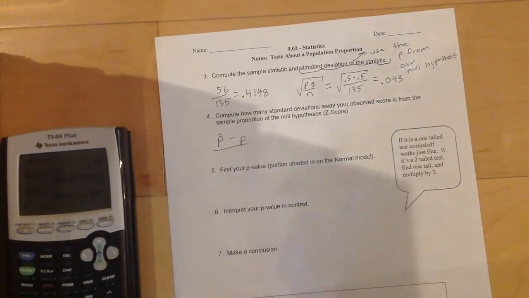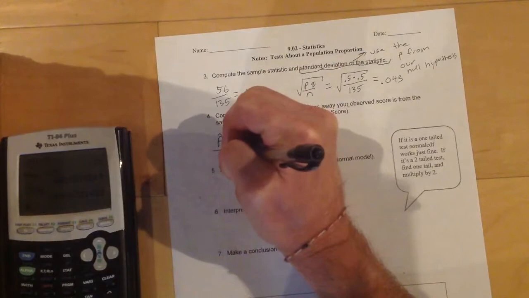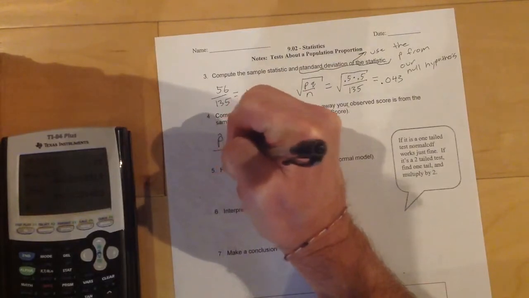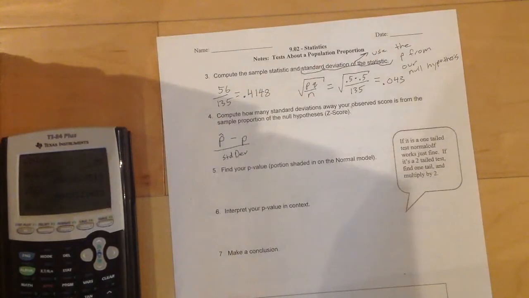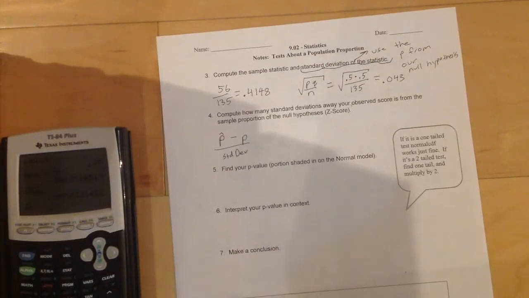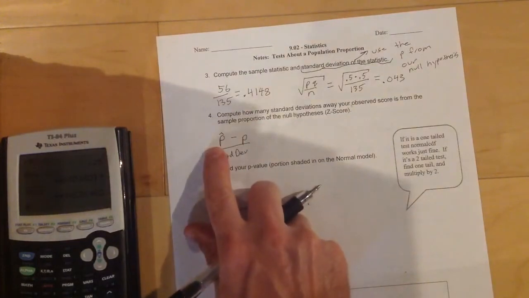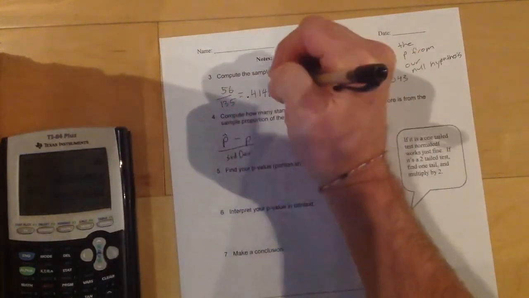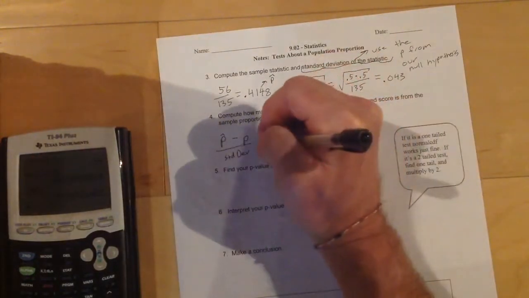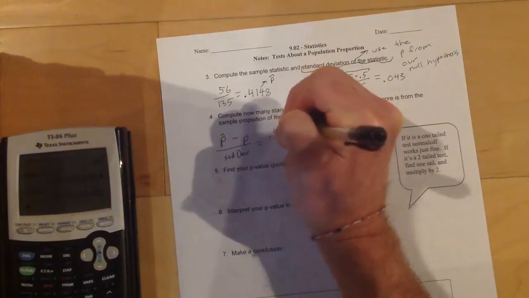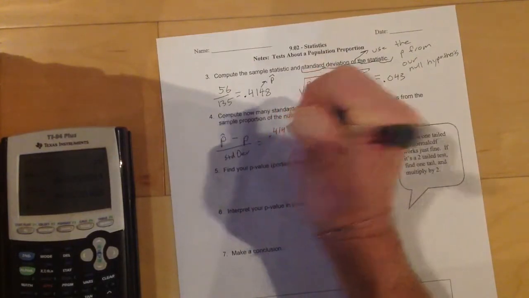So that's the standard deviation that we just calculated. So p hat, again, is our sample statistic. Let me make that a little clearer up here. This is p hat. All right, so p hat would be 0.4148.